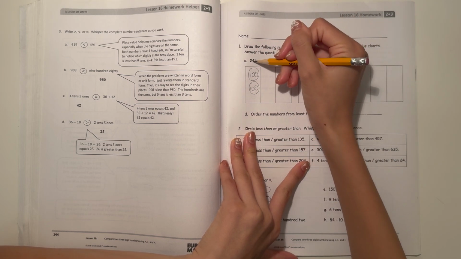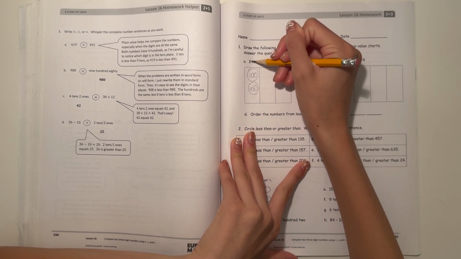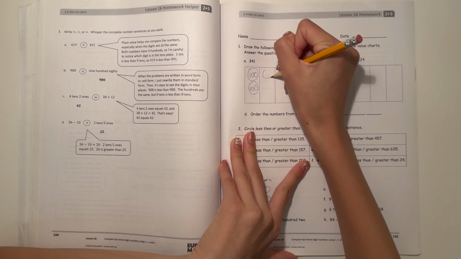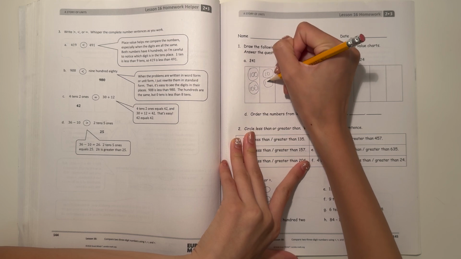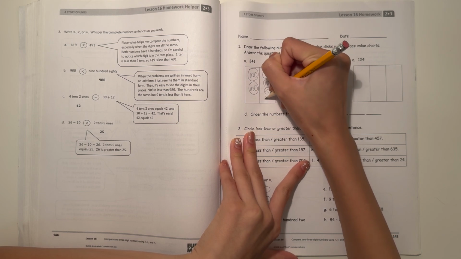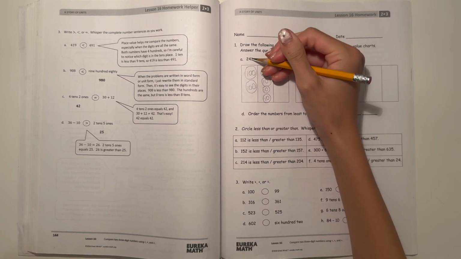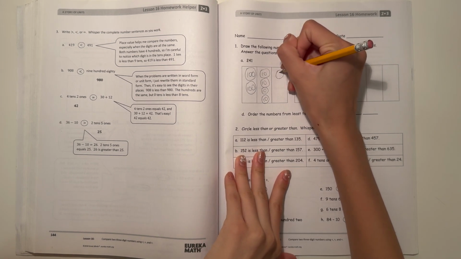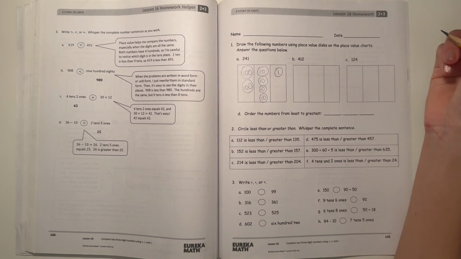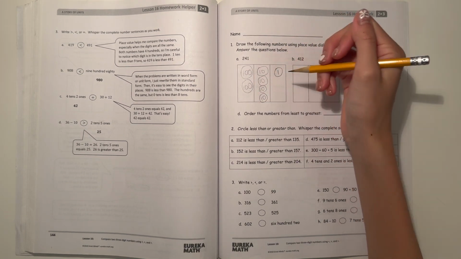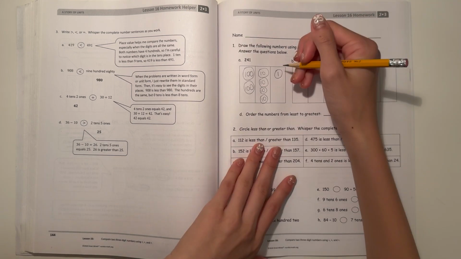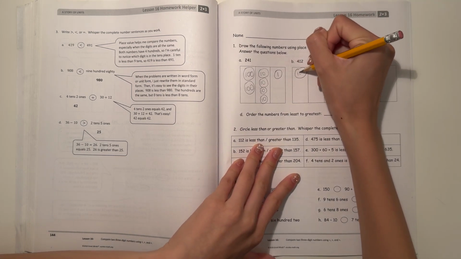And then now over here, if we move on to the tens place, we see 4, which means this number has 4 tens. So 1, 2, 3, 4. And now the ones place has 1 one. So we're just going to do a disc with 1. So we have 241.